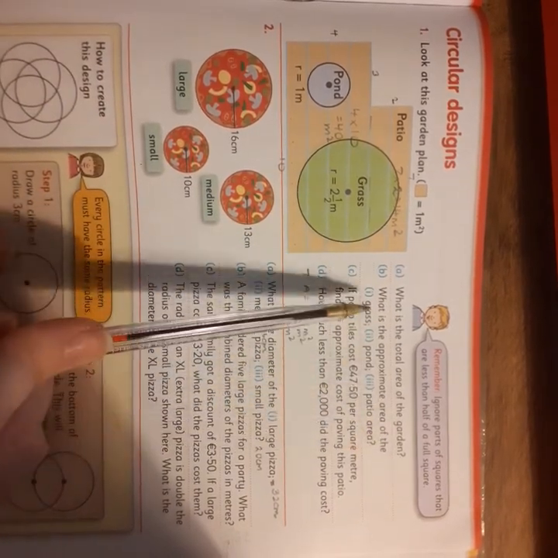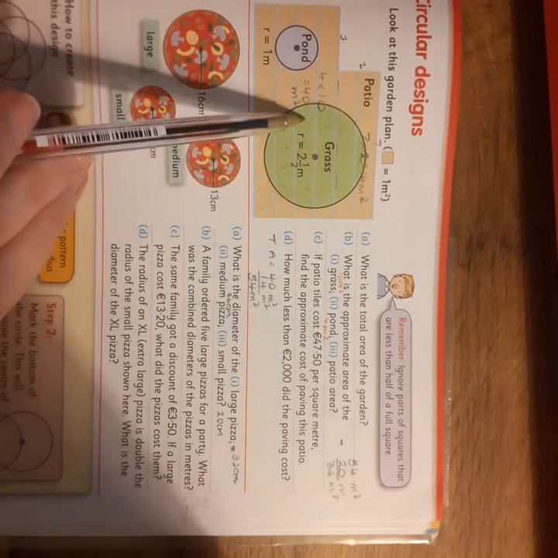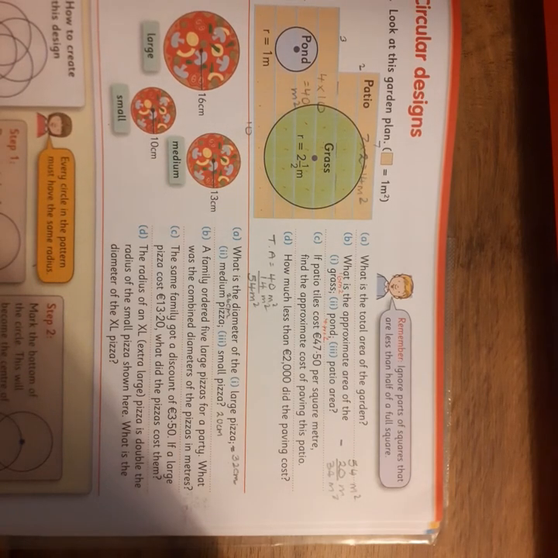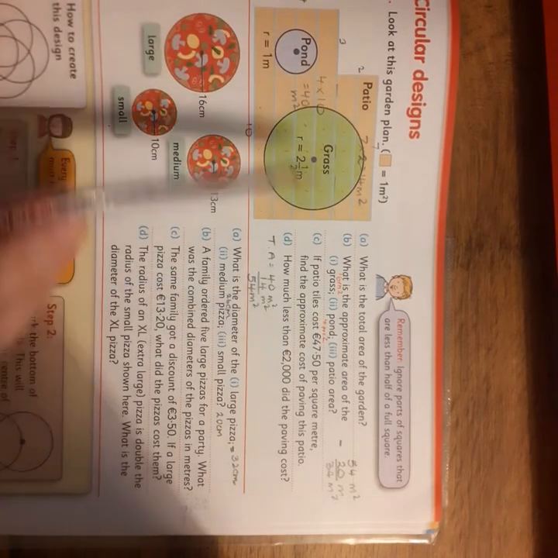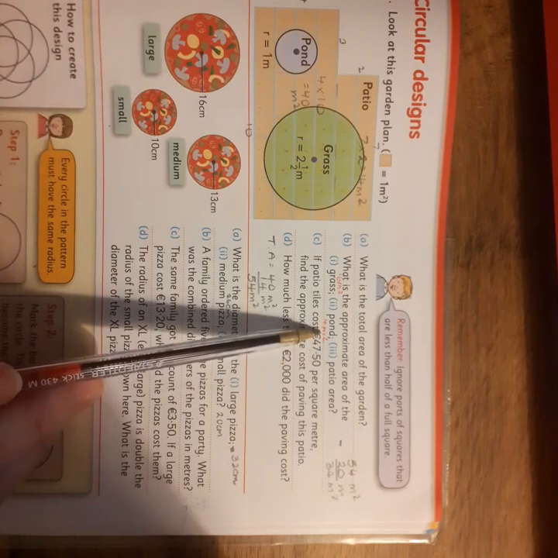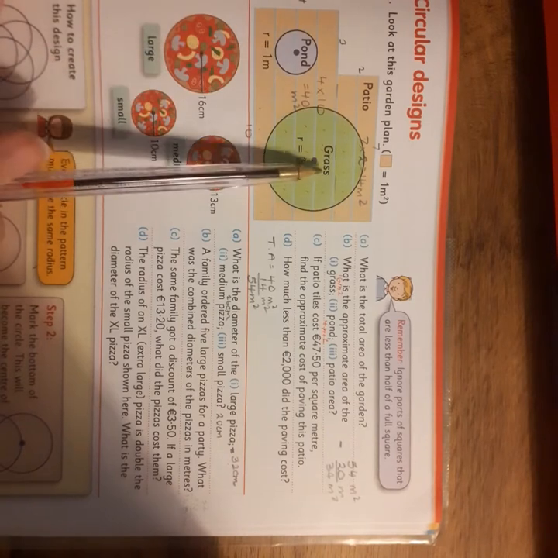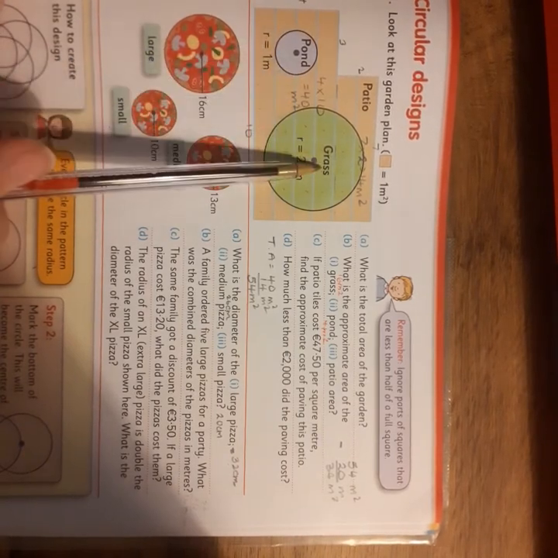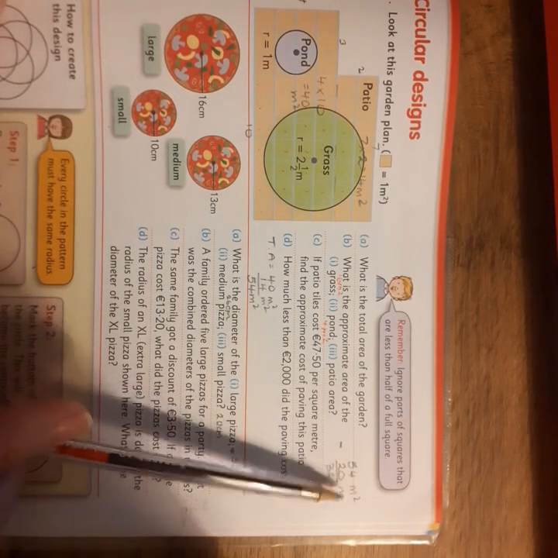Next, we're going to have a look at B. What is the approximate area of the grass? So we count 1, 2, 3, 4, 5, 6, 7, 8, 9, 10, 11, 12, 13, 14, 15, 16 metres squared, only counting the full or the half full parts of the squares. Then the pond, 1, 2, 3, 4 metres squared. And finally the patio area. So to get the patio area, you take the area of the grass and the area of the pond and you add them together. So that's 16 metres squared plus 4 metres squared gives me 20 metres squared.